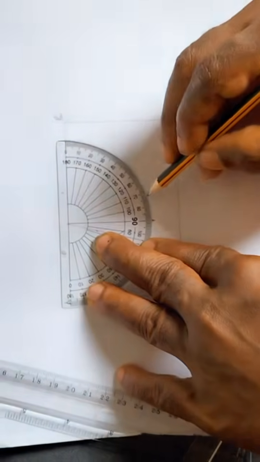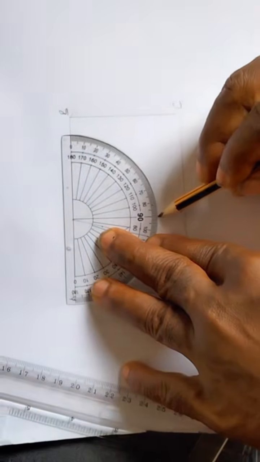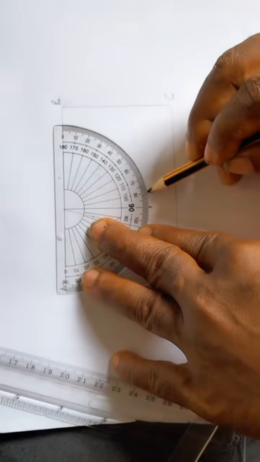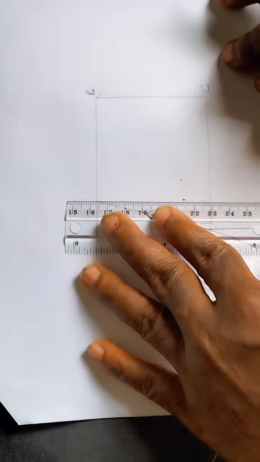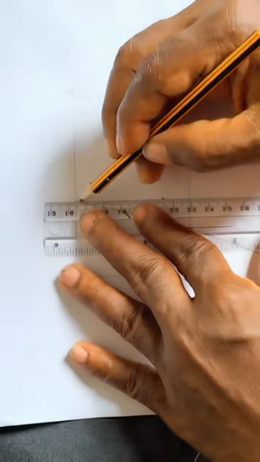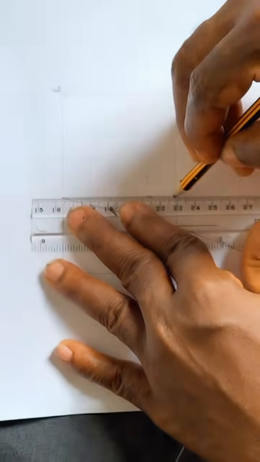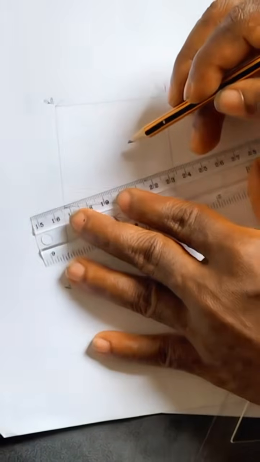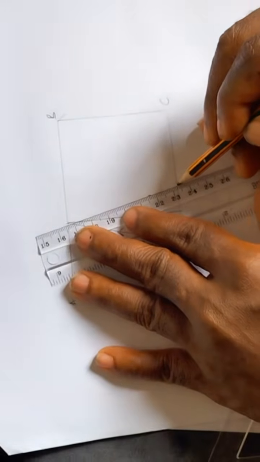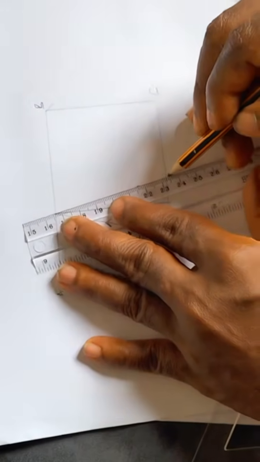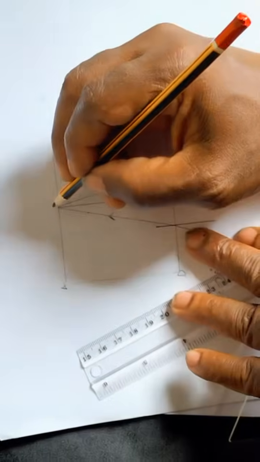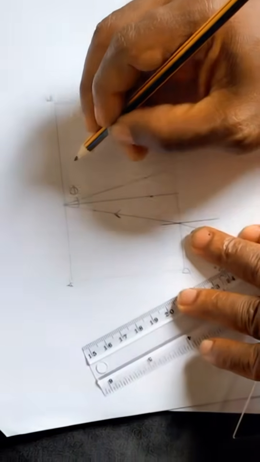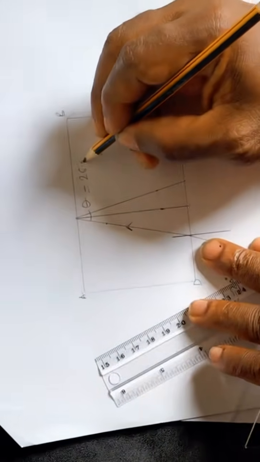Also mark under 13.2 this side, so that you can do it without waste of time. We'll draw our normal, a straight line or a bisector. The two angles of 13.2 are equal on both halves. That means the whole angle theta here should be 26.4.